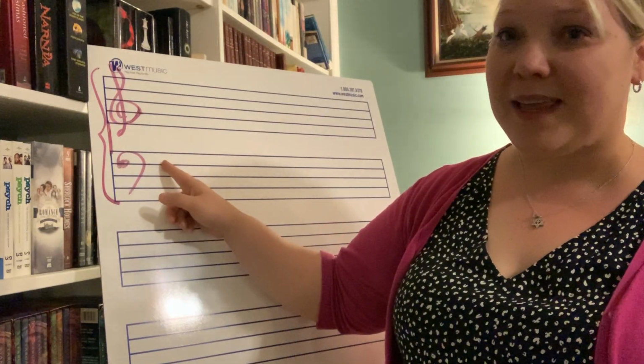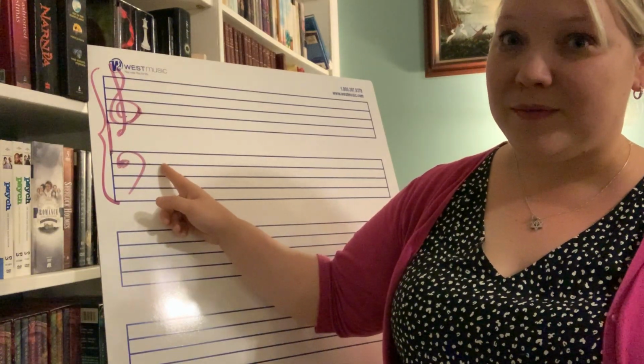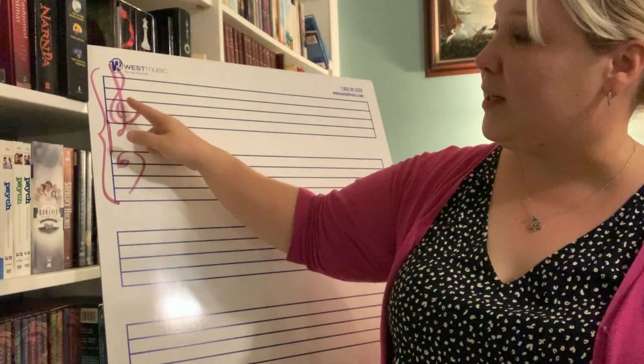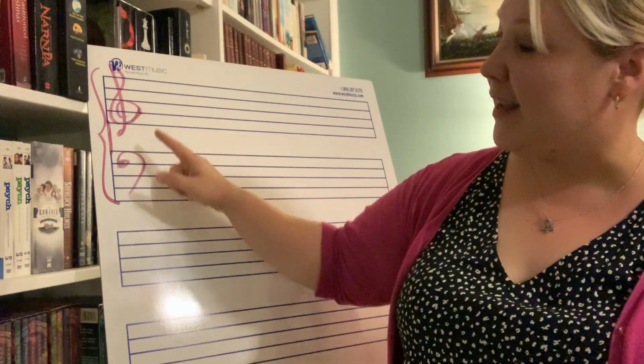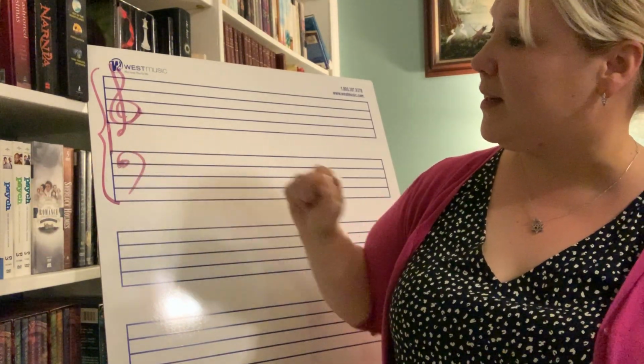It tells us that any note on this second to the top line of the staff is going to be an F. And if you could tell, the G just loops around that second line, and the bass clef has a big dot on its line, it tells us.